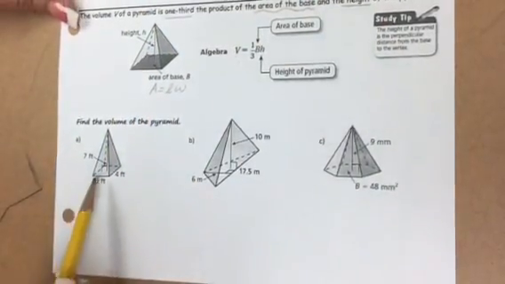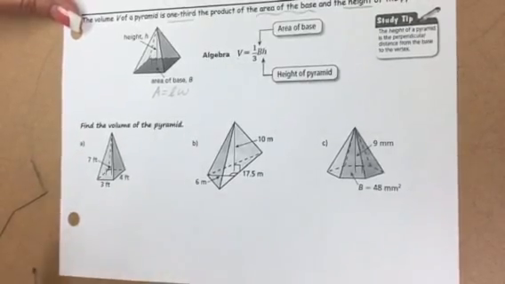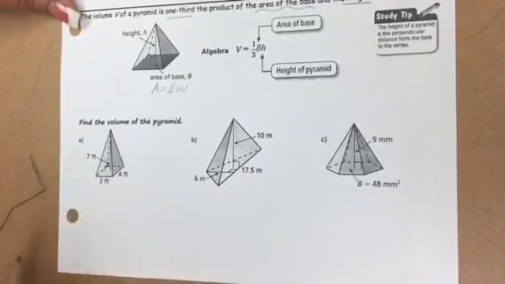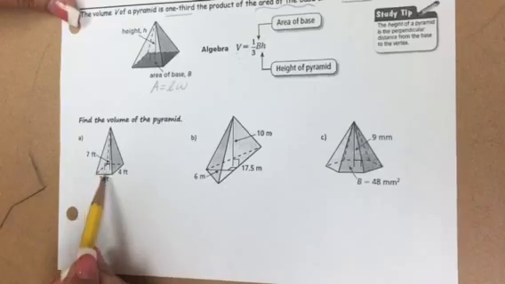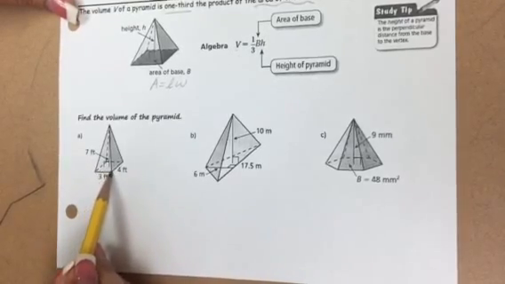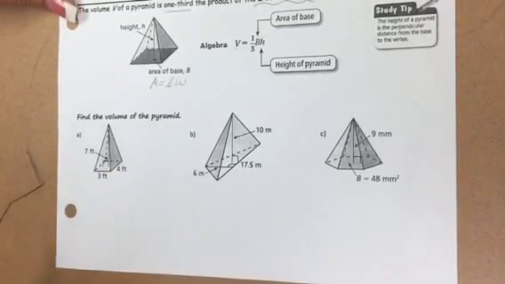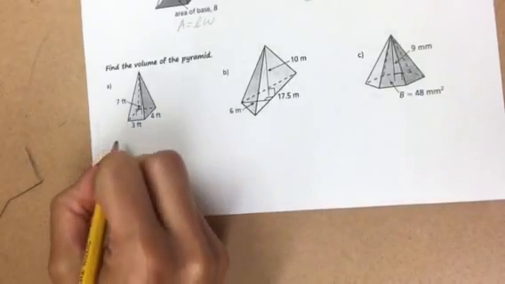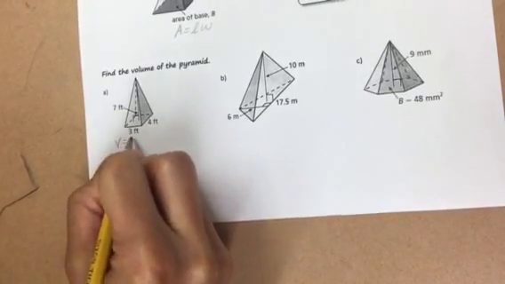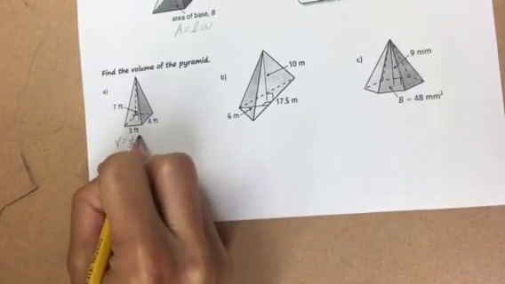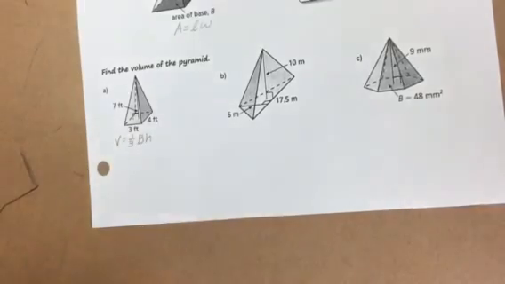Let's take a look at question letter A. In question letter A, we first look for our base. The base of this pyramid is a rectangle because it has side lengths of 3 and 4. So when we write out our formula, we start with V equals 1/3 capital B times H.